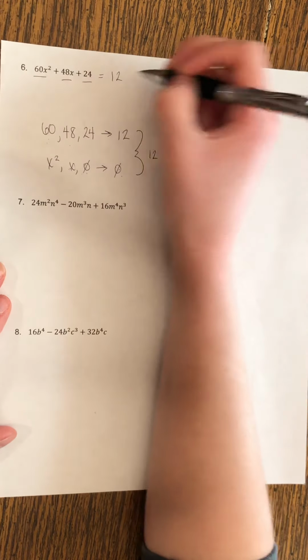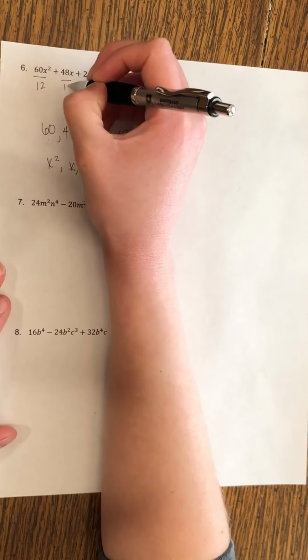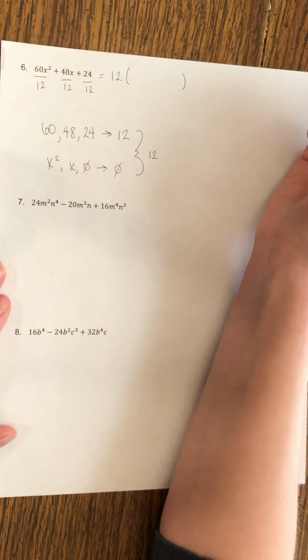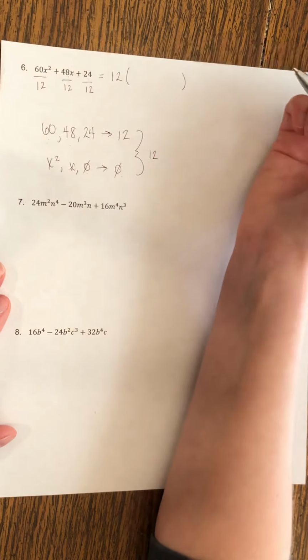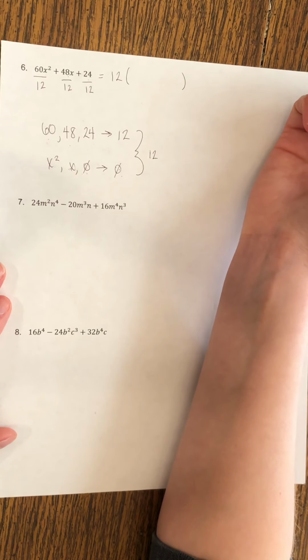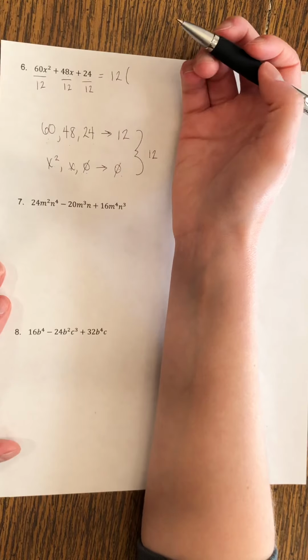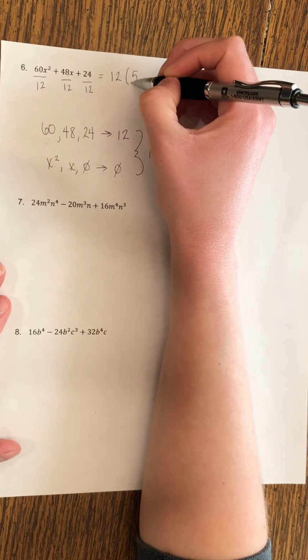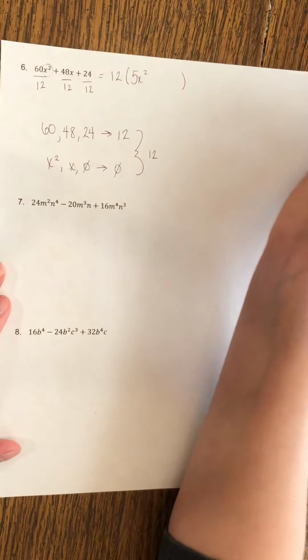So I'm going to write the GCF, put a big set of parentheses, and to figure out what goes inside the parentheses, I'm going to divide 12 from every single term in the original expression. Get a calculator if you need one. 60 divided by 12, that's going to give me 5. But I still have an x squared on the side.